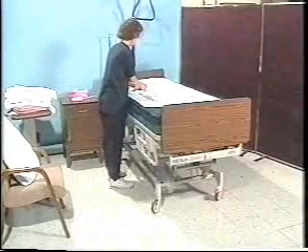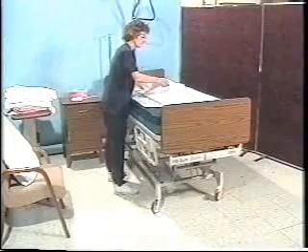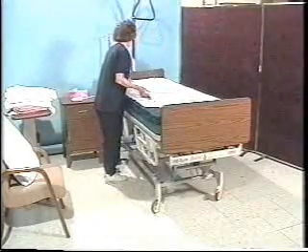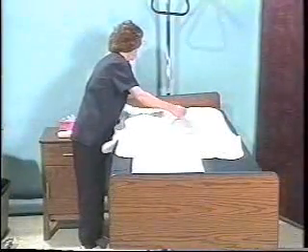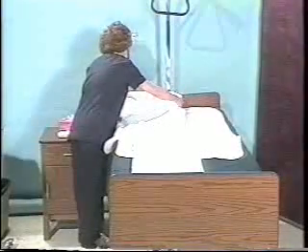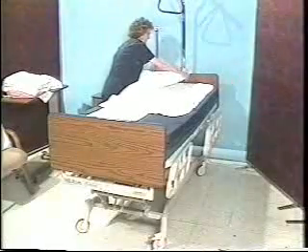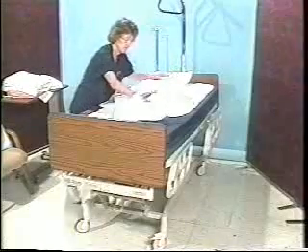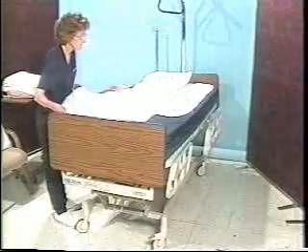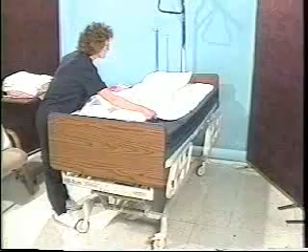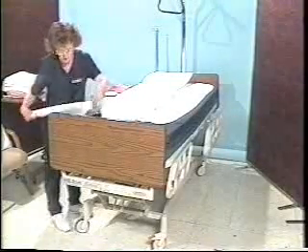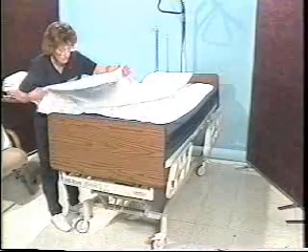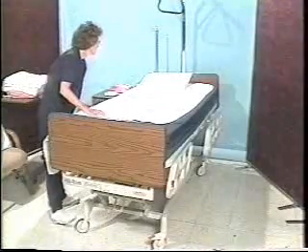The caregiver unfolds the bottom sheet so the center crease is in the middle of the bed and the bottom edge is even with the bottom of the mattress. The remaining length of the sheet reaches over the top of the mattress. The hem stitching is facing down. Hem stitching can be a source of skin irritation if it rubs on the patient's body.